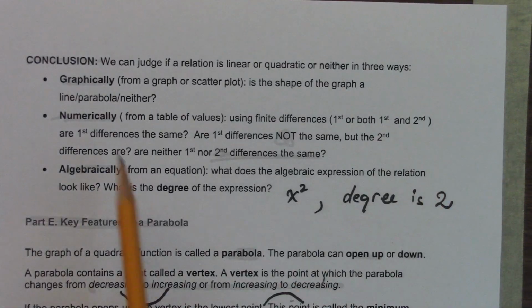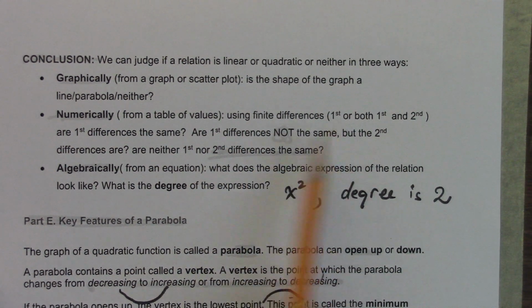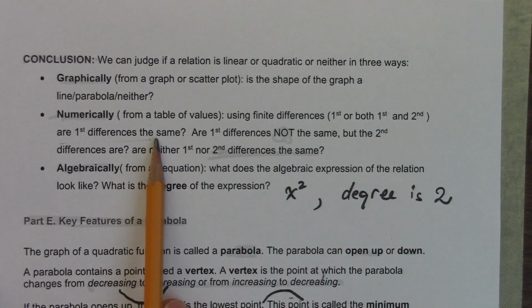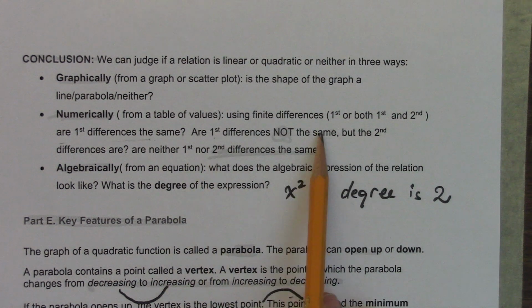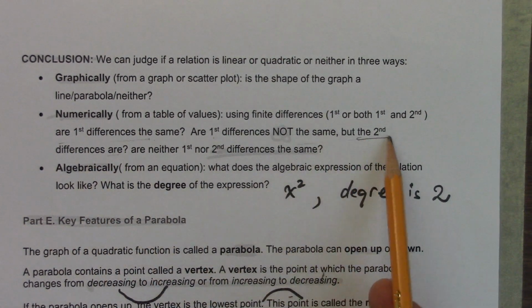Quadratic. Okay. Numerically, from a table of values using finite differences, are first differences the same? If they are, what does it mean? Yep, linear. Someone yelled it out. Are first differences not the same, but second differences are, Rudy? What is it if their second differences are the same?